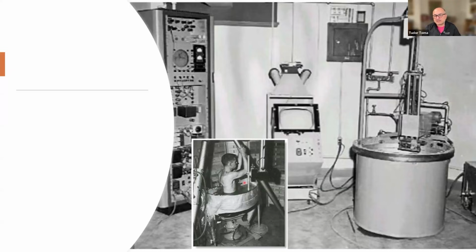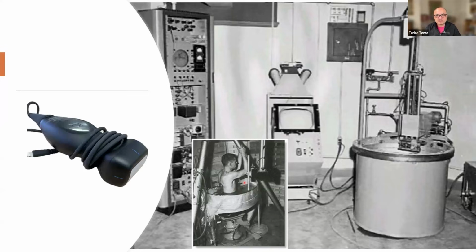However, we all know that the technique has progressed, and the ultrasound system that I'm using mostly in the clinic, on the ward round, and also with me in the bronchoscopy room is this device, which is a pocket ultrasound.